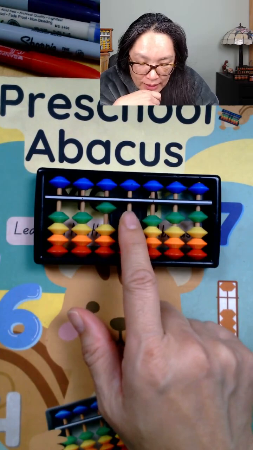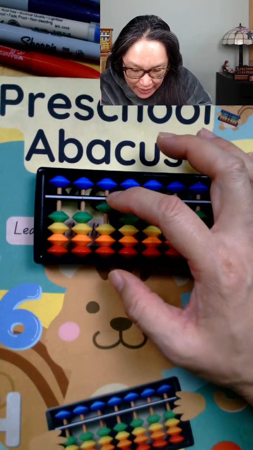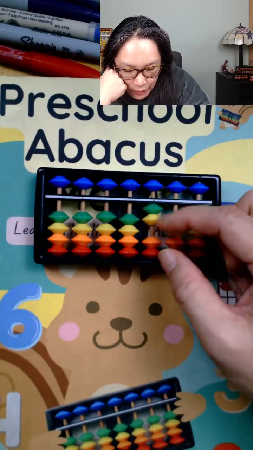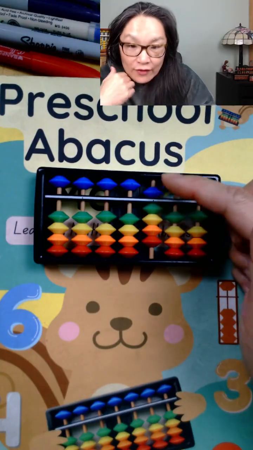Okay, so anybody have any questions? So we're going to do simple adding, right? It's easy. We do 2 plus 2, right? Easy. Because then we see, as children, we see that this is 4. Now, if we do plus 5, we have 5.